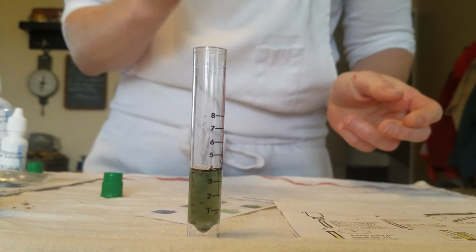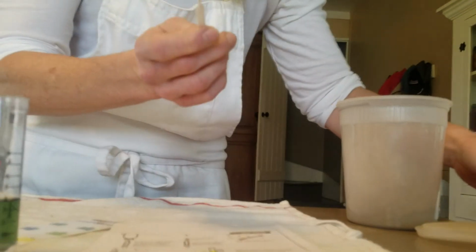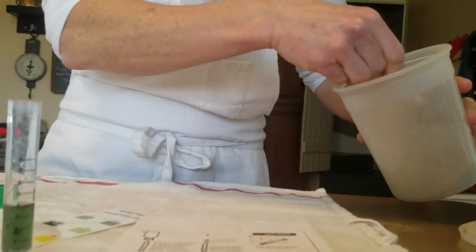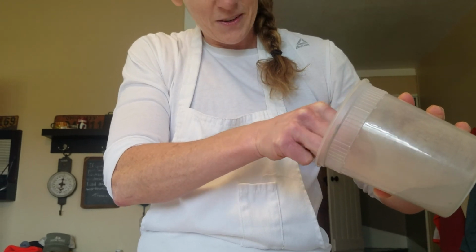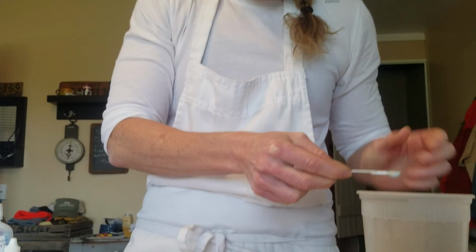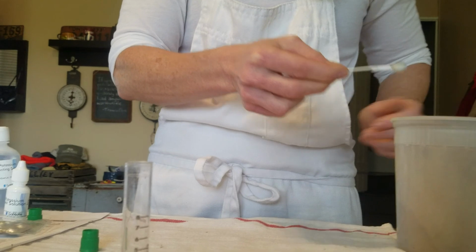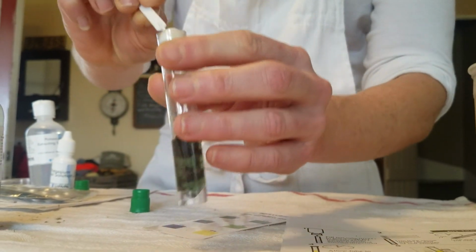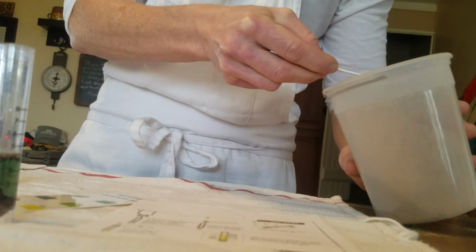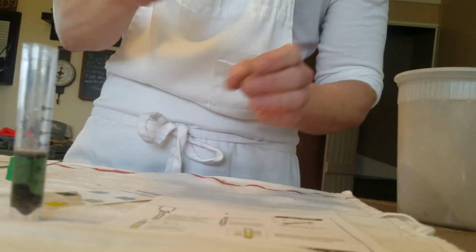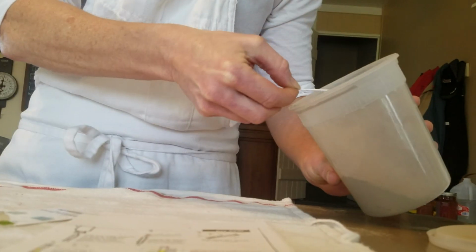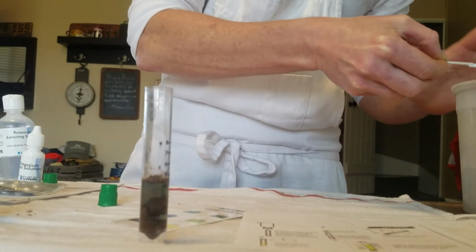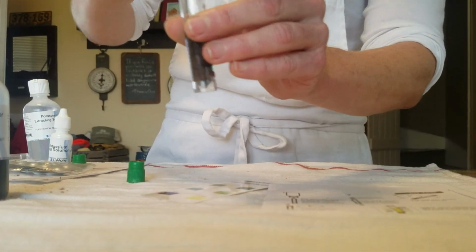Now it says we have to add 3 of these small 0.5 gram scoops of our soil, and you want to have the finest soil that you can so that you don't have a bunch of big chunks in your soil. Okay, so we're going to pour 1, 2, 3 scoops into our test tube.